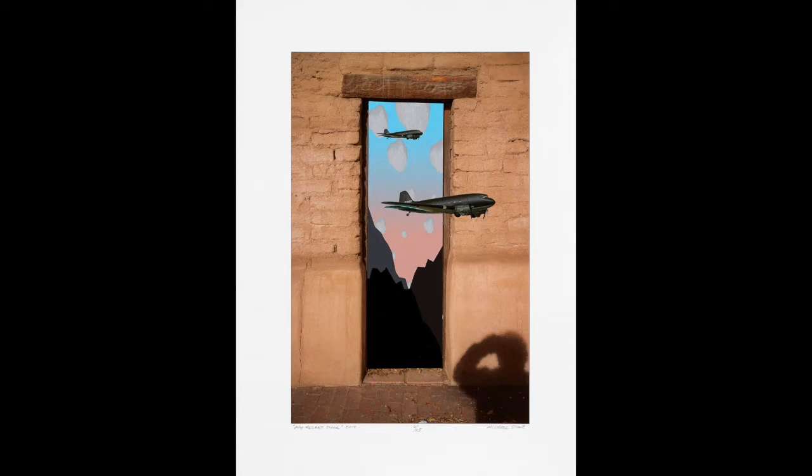And as we look at this, you might notice some things that look a little bit unusual. What do you notice about this? Okay, it's a photograph of a doorway, and it looks like airplanes are coming out of a doorway. They're behind the door and they're coming through the door. Is that something that really happens?